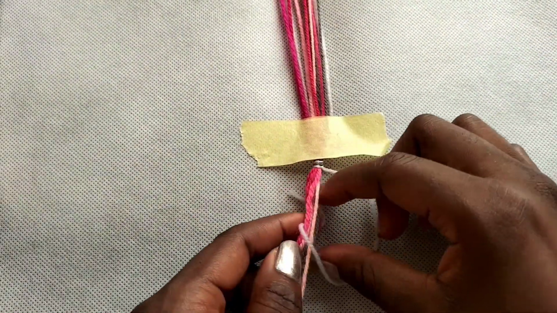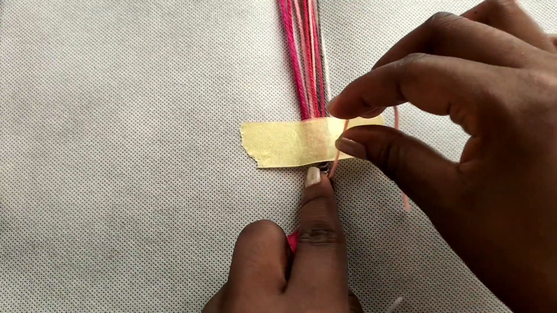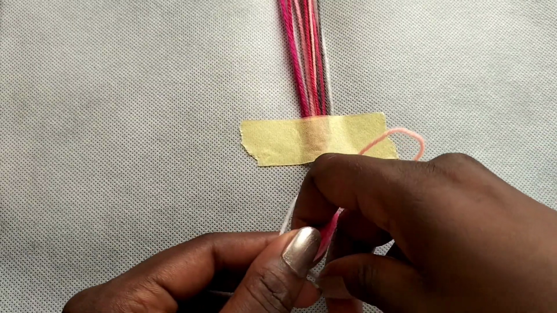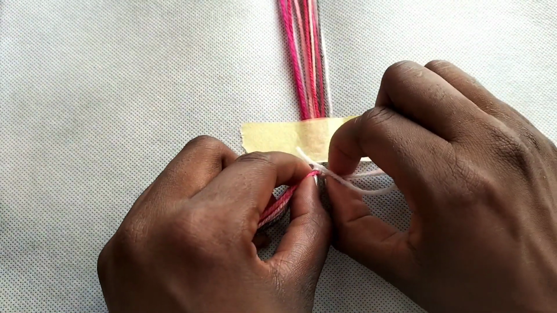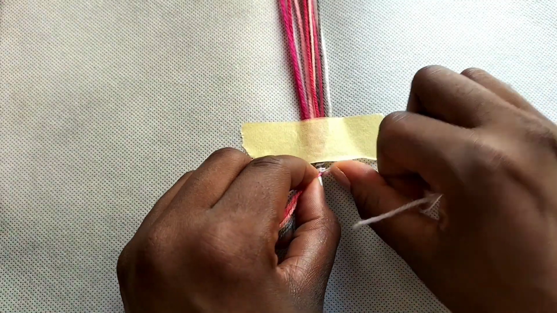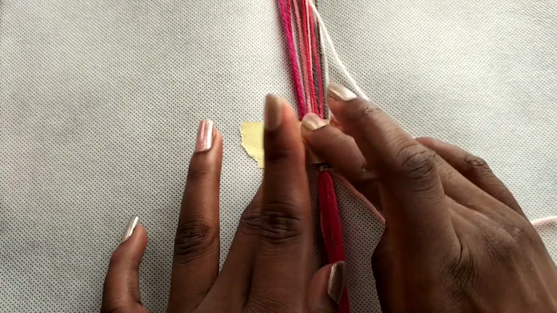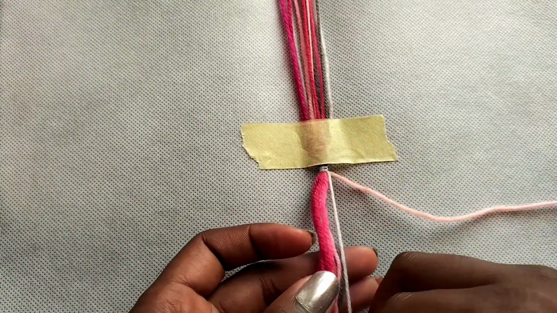Now I'm going to use the white and make one backward knot. Then I'm going to remove it and complete my forward knot. If you notice, I made the first half of the backward knot before bringing out my string. I'm doing this for a reason, which you can see at the end.